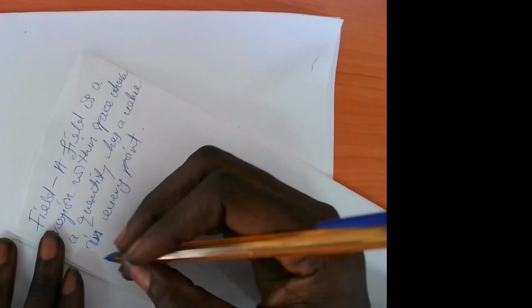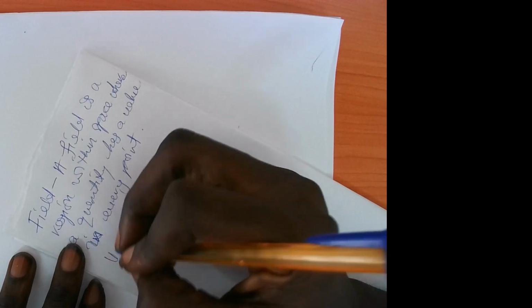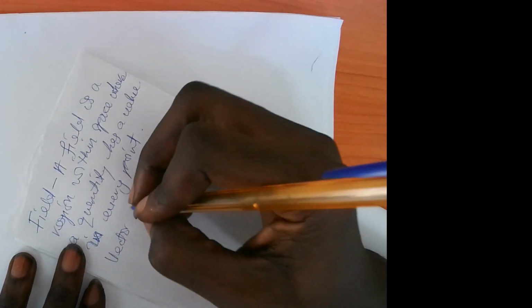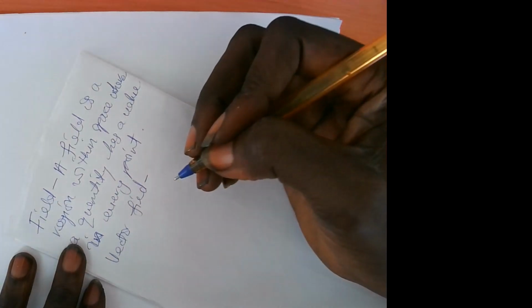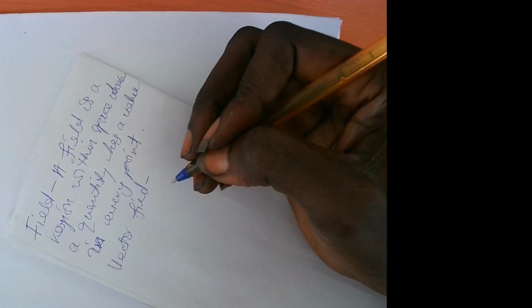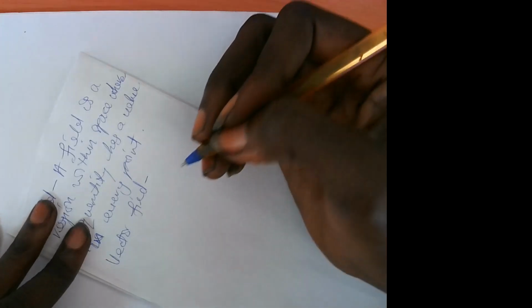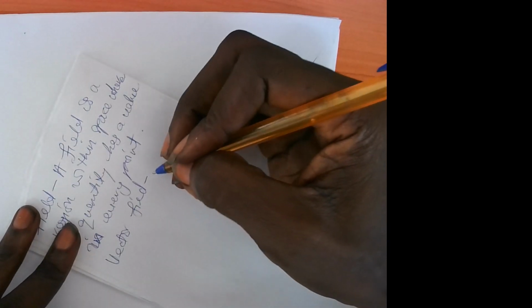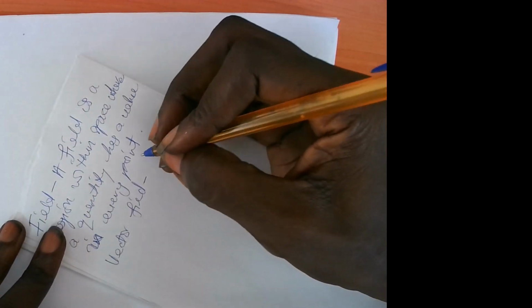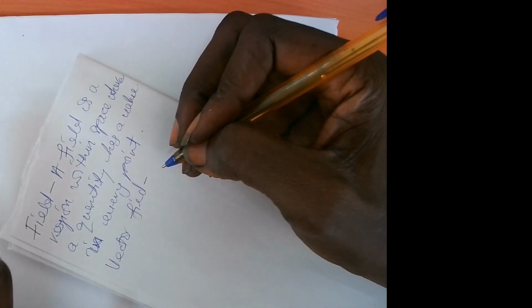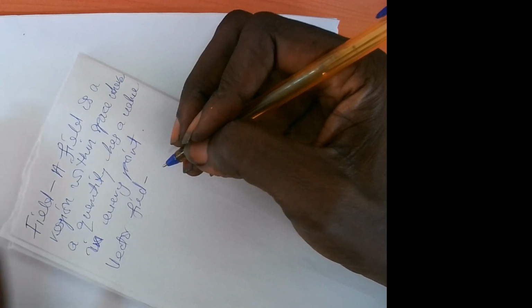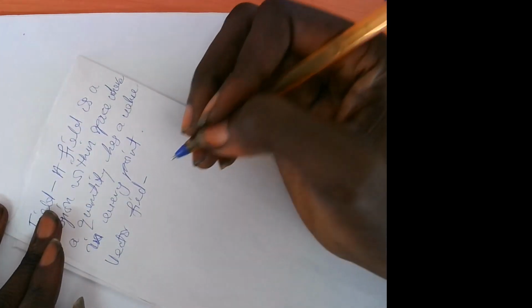So we can have a vector field, and we can have a scalar field. What is a vector field? For example, within your room, the gravitational force has a value at every particular point. So that is a vector field.